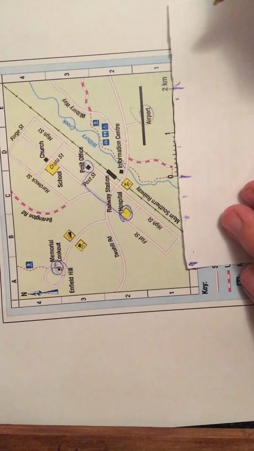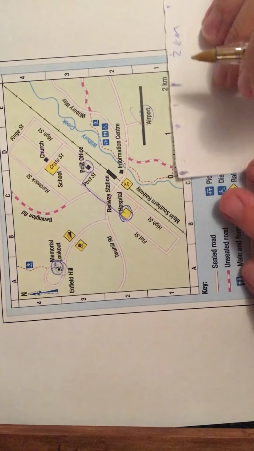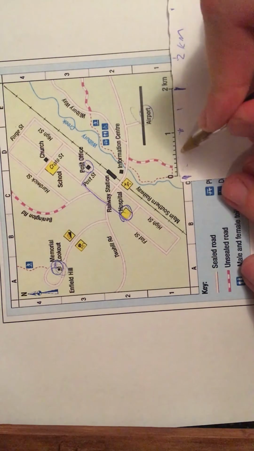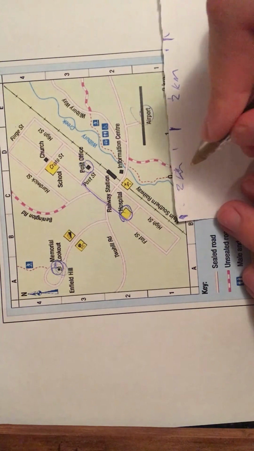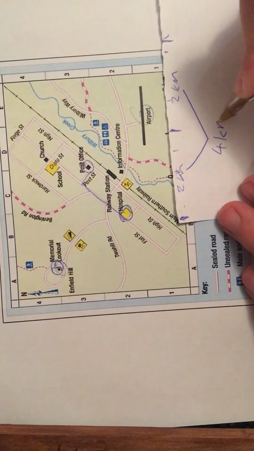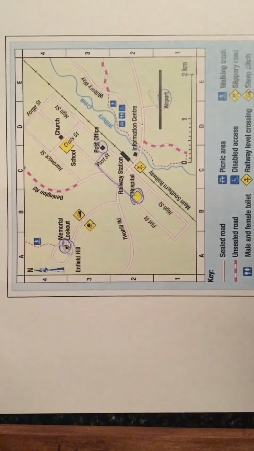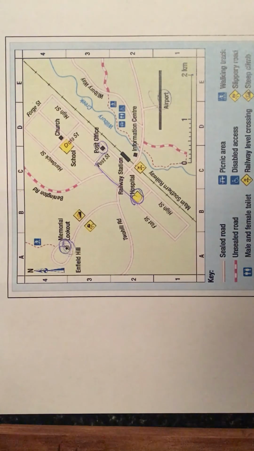So pretty much we can see that those two distances there, that one is 2 kilometers, that one there is 2 kilometers. We add those together, and we've got 4 kilometers. So hopefully that makes a little bit more sense having it actually shown to you directly like that.